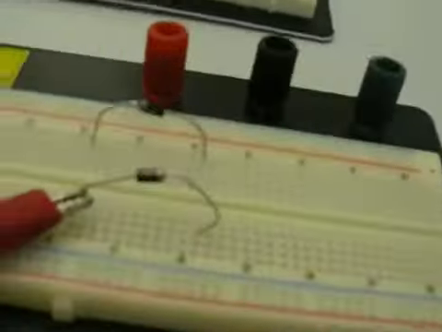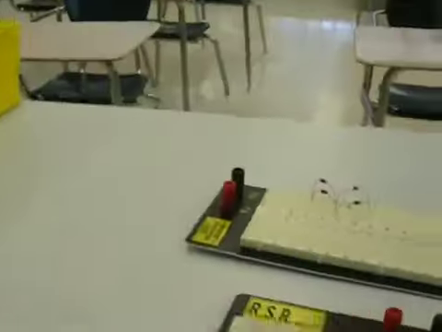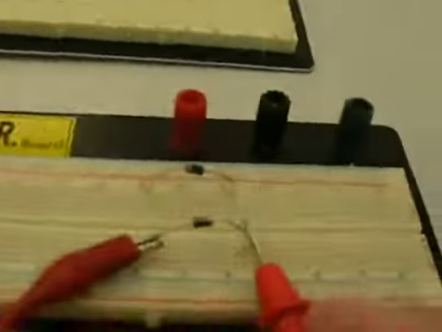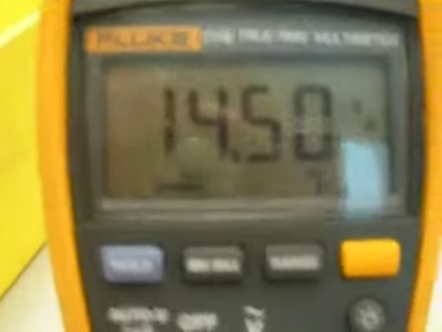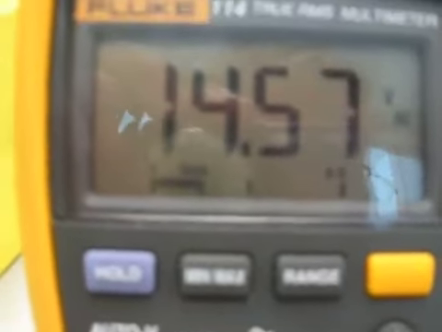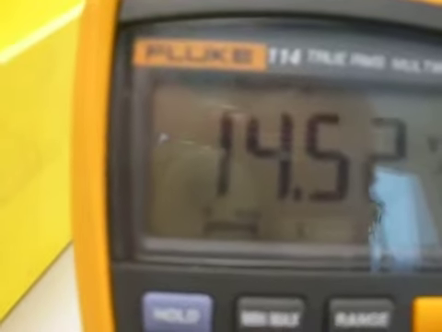So here's how we hook up the half wave. We just clip that down there. The other power adapter lead, we hook straight to the meter lead. And now what we want to do is go over here, put that on there, and get an AC reading out. And I got 14.5 volts, about half of what that power supply has coming out of it.